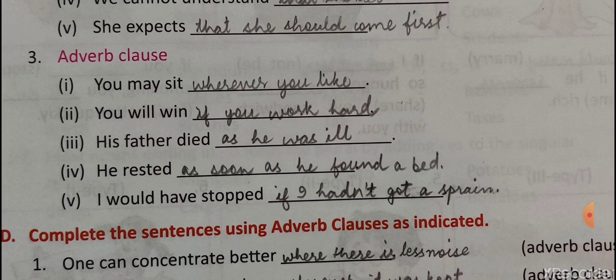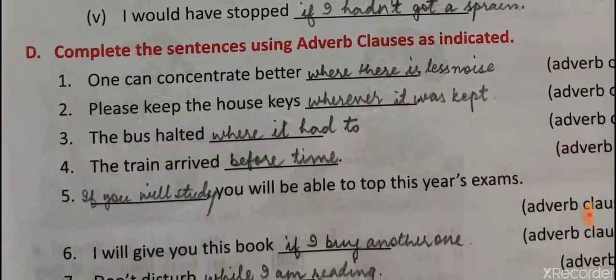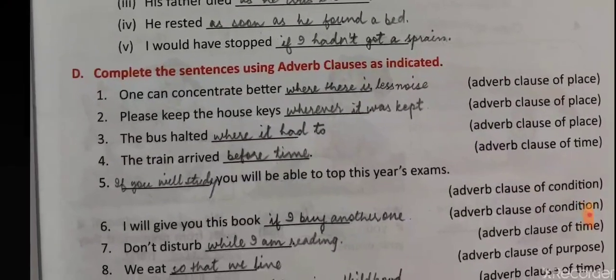His father died as he was ill. He rested as soon as he found a bed. I would have stopped if I hadn't got a sprain. Coming on to the next exercise, which is exercise number D. Complete the sentences using adverb clause as indicated.